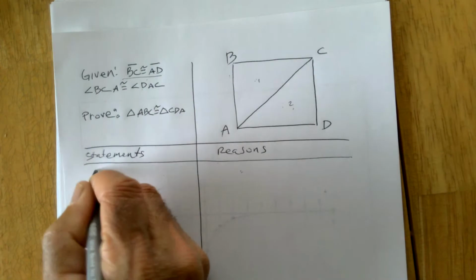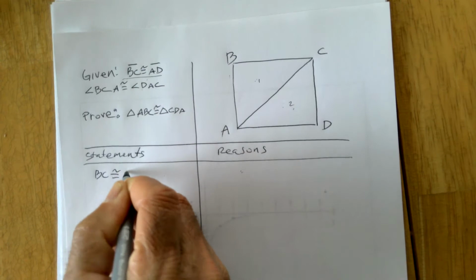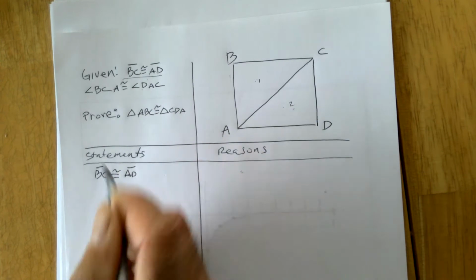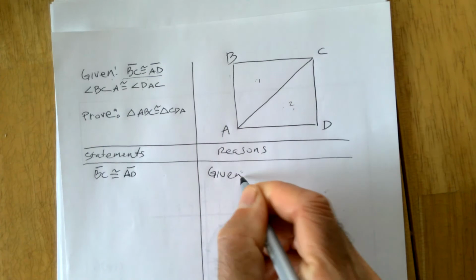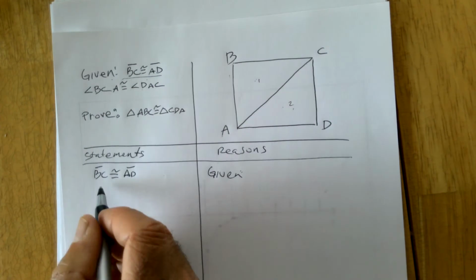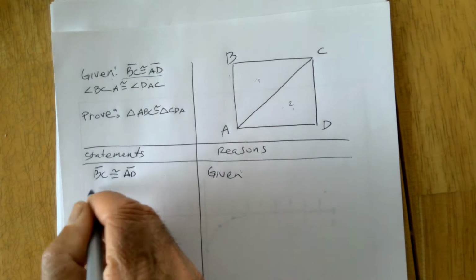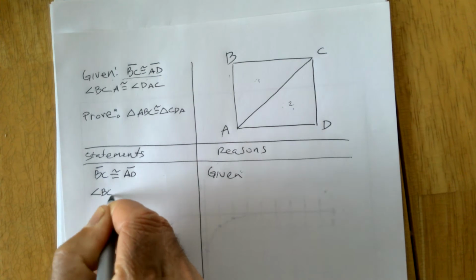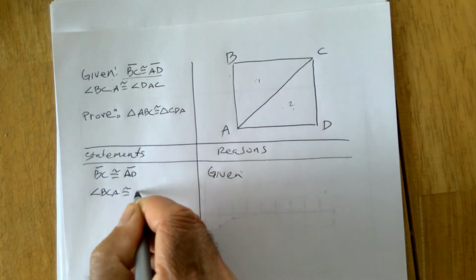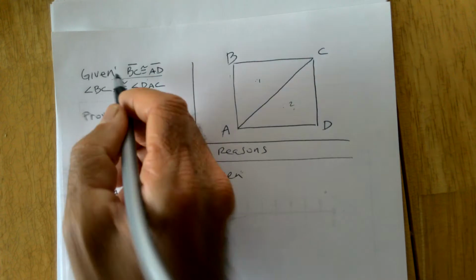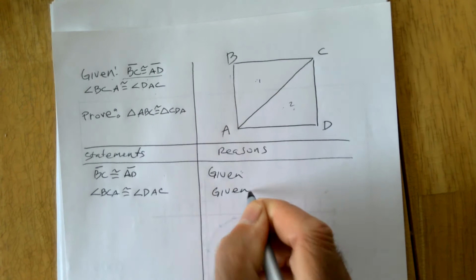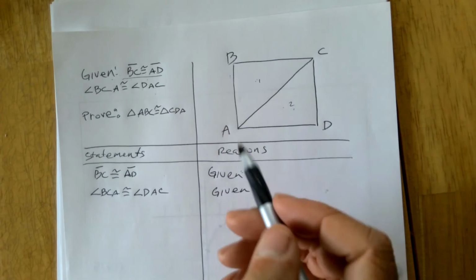So we're going to say BC congruent to AD. How do we know that? Well, we just copied it down. It was from the given. Okay. So the second one is angle BCA congruent to angle DAC. We just copied it down from the given, so that's also given. That's how we're going to justify it.